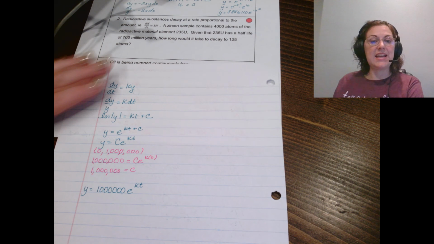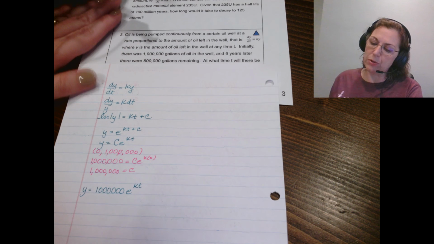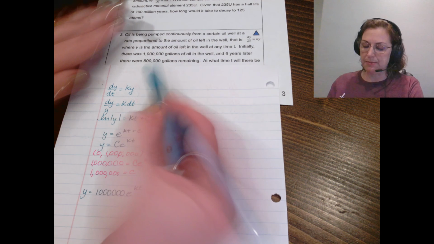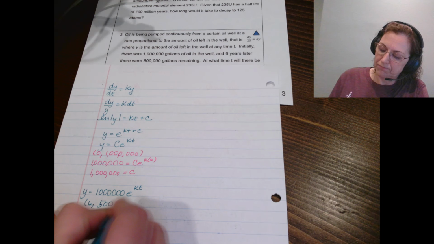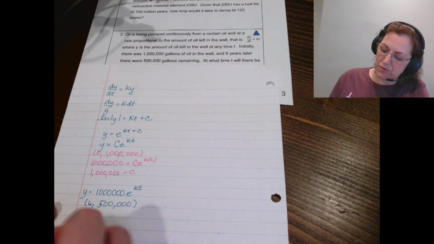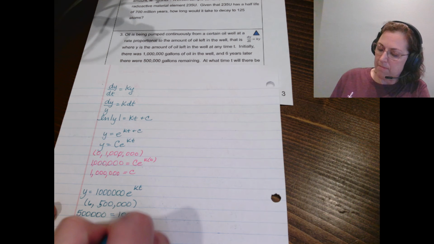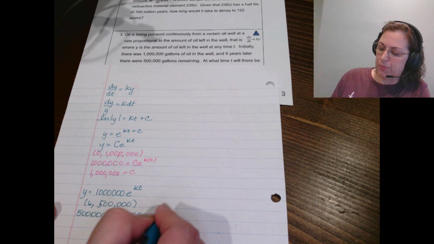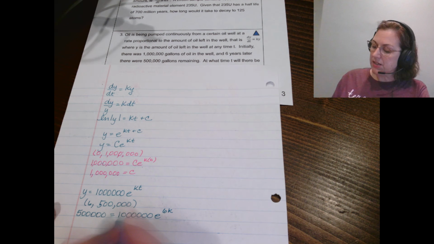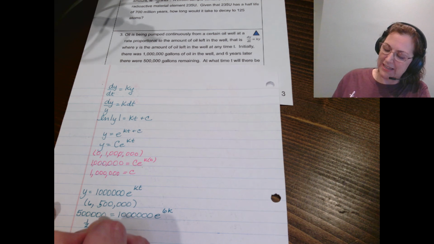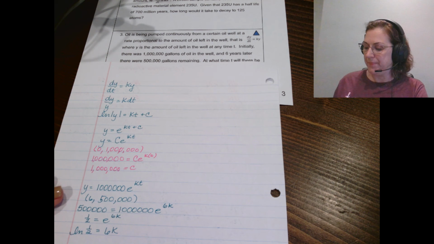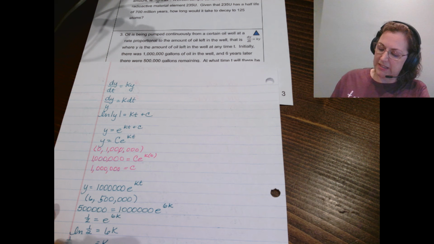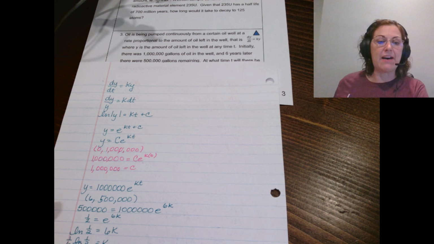And now I've got to find k. Now remember, in our problem, we were told 6 years later there were 500,000. So we'll use 6 and 500,000 as our next point. We'll put 500,000 there, and we'll put a 6 in for t. Divide by your million, and that gives you a half equals e to the 6k. Now we take the ln of both sides. Again, I'm going a little bit fast because we did the same process in the previous problem. So now I'm going to divide by 6. I've got my k being 1/6 ln of a half.